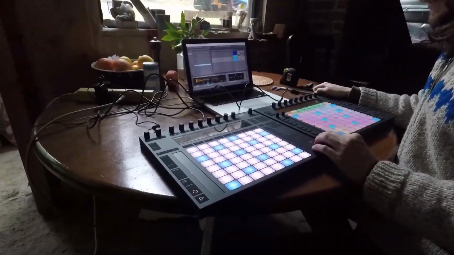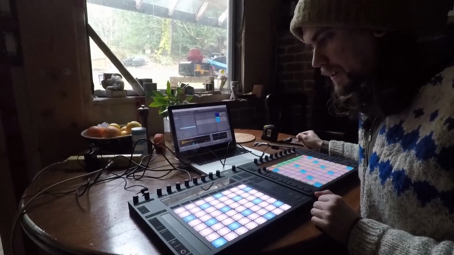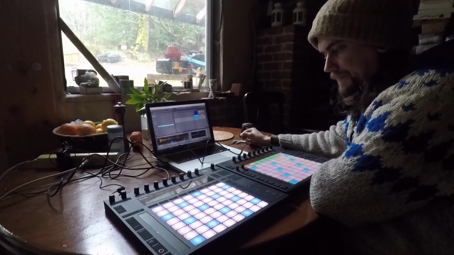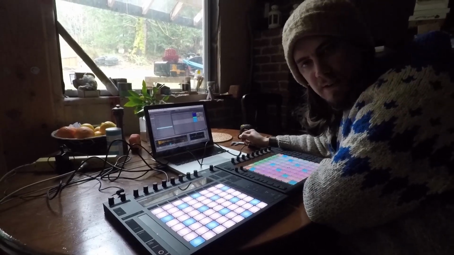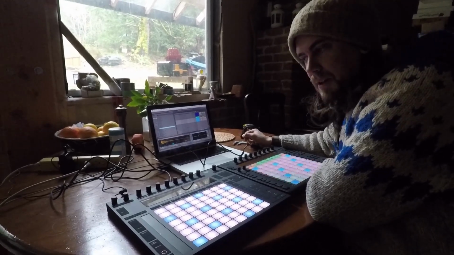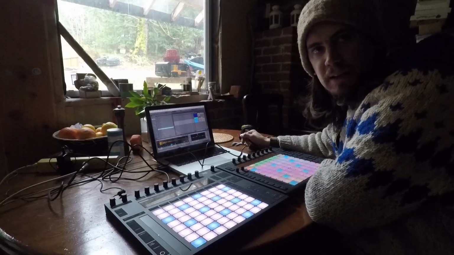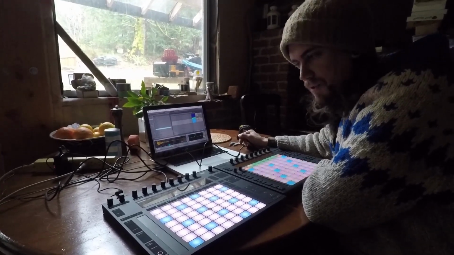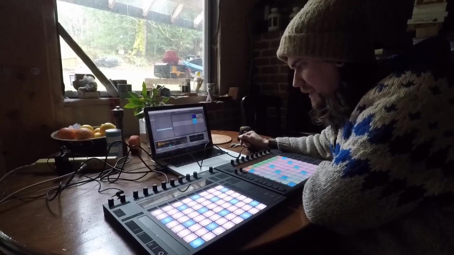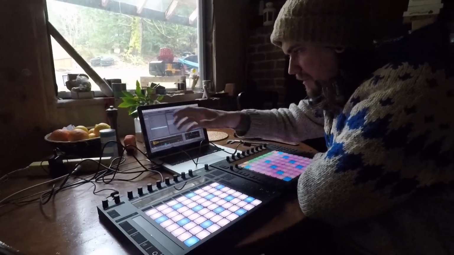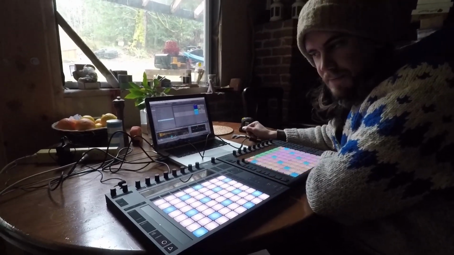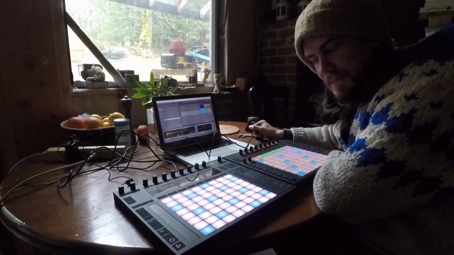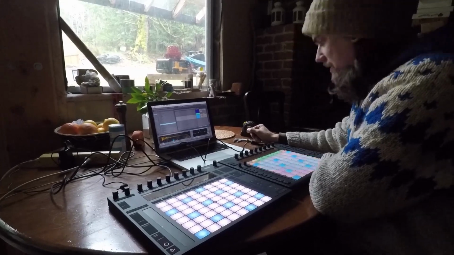Is there a battery option for it? Nope. No batteries. And what about the Push 1? No batteries. So they're not battery operated at all, and they're not standalone either. If you didn't know that, you can't unplug this and take it. It has to be connected to Ableton. Well, there you go. It's a fancy MIDI controller. That's good to know, because I wasn't aware of that, but that makes sense. So that's why it has to be plugged in. Yep. All right, I think that's basically it.